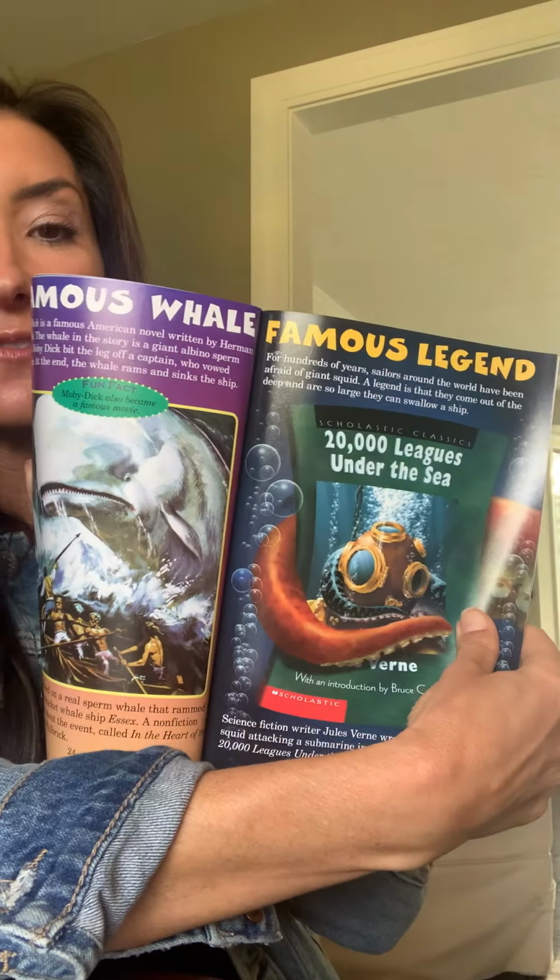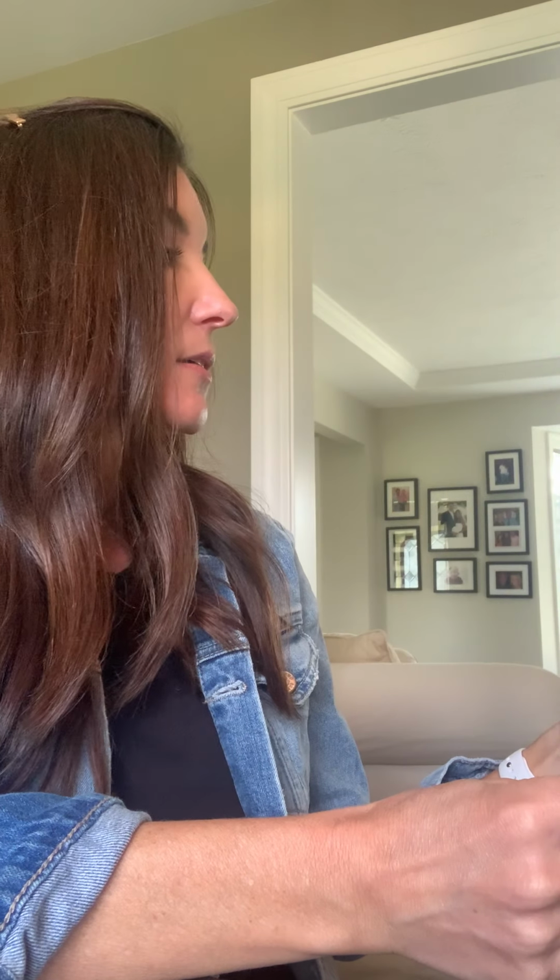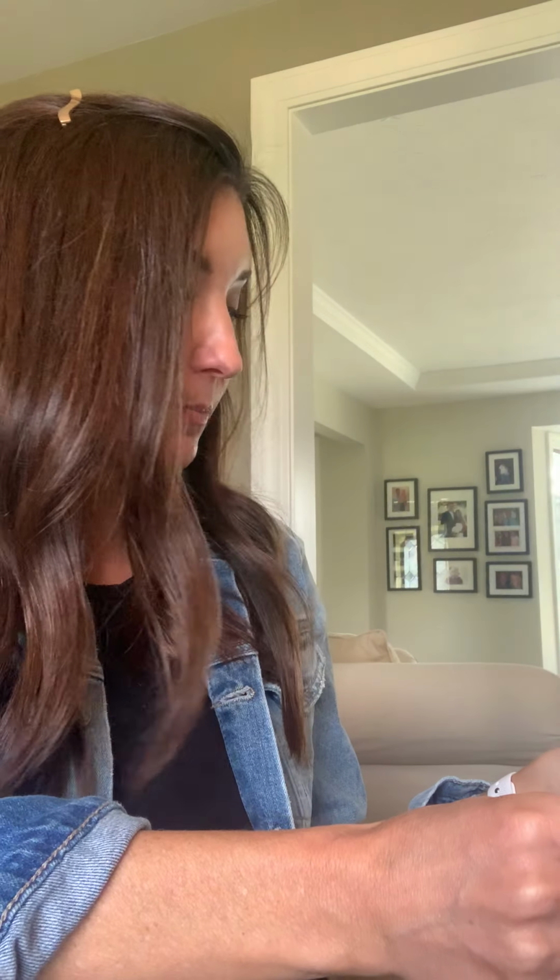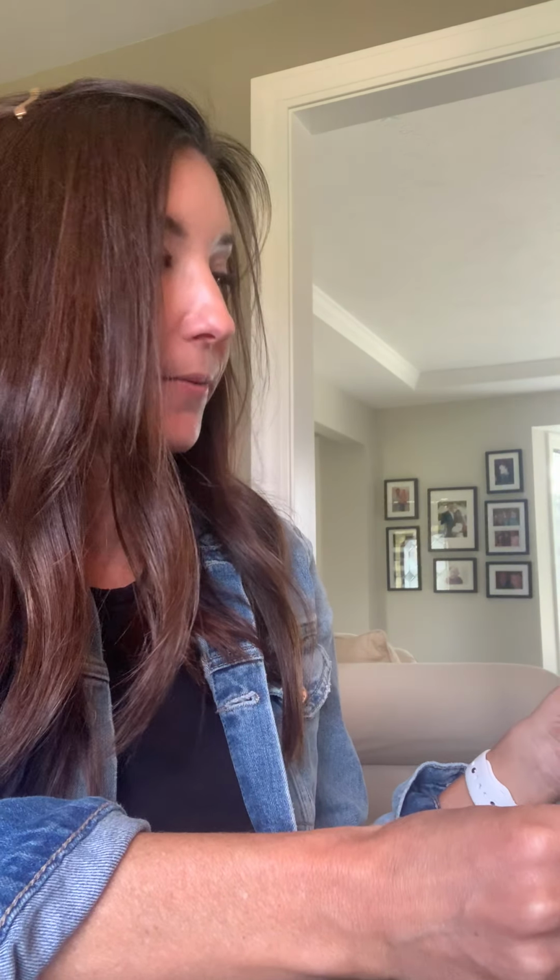Famous whales, famous legends. Moby Dick is a famous American novel written by Herman Melville. The whale in the story is a giant albino sperm whale. Moby Dick bit the leg off a captain who vowed revenge. At the end, the whale rams and sinks the ship. The story was based on a real whale that rammed and sank the Nantucket whale ship Essex. A nonfiction book was written about the event called In the Heart of the Sea by Nathaniel Philbrick.